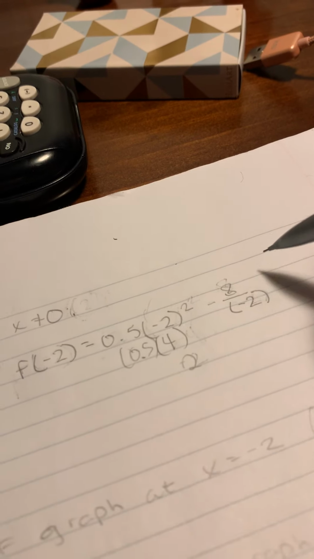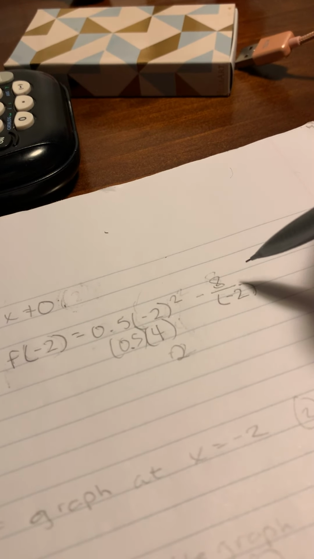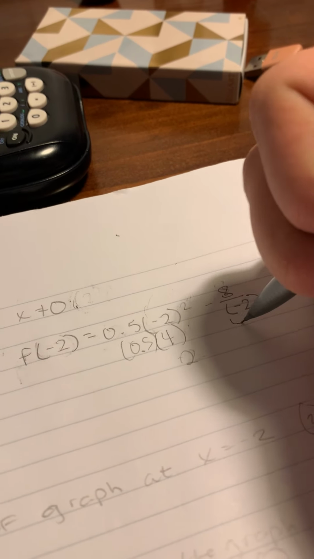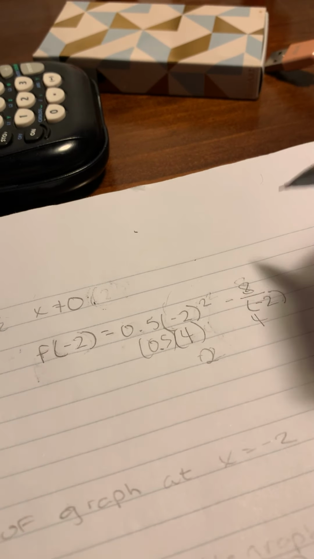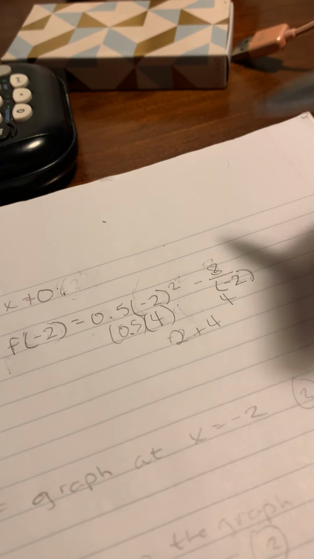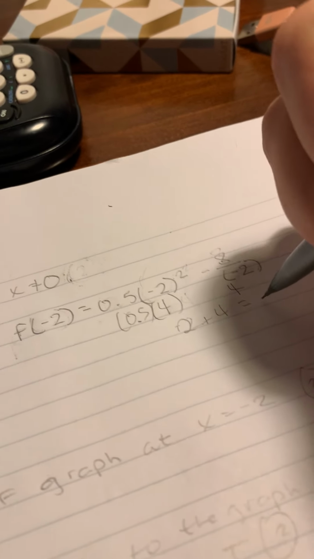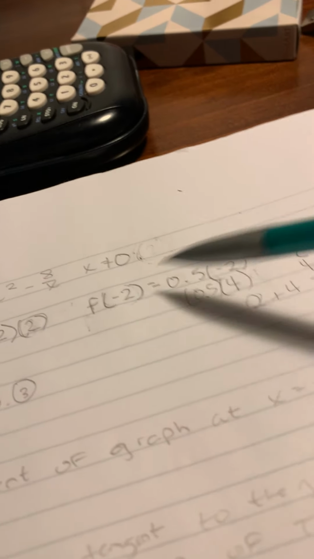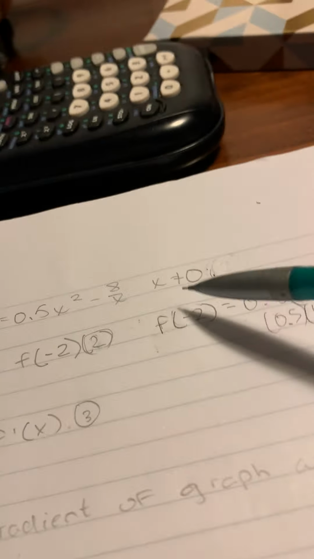And then if you do -8 over -2, it becomes 4 because you're dividing a negative by a negative. And then you pull that down and it becomes addition. And 2 plus 4 equals 6. So you get 6 when you plug -2 into the formula.